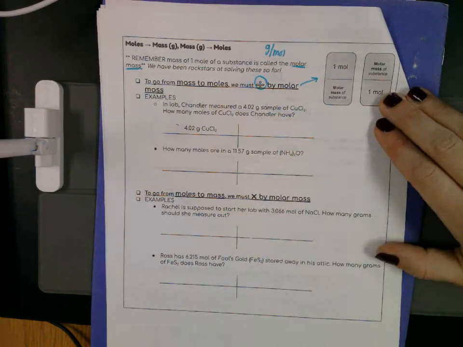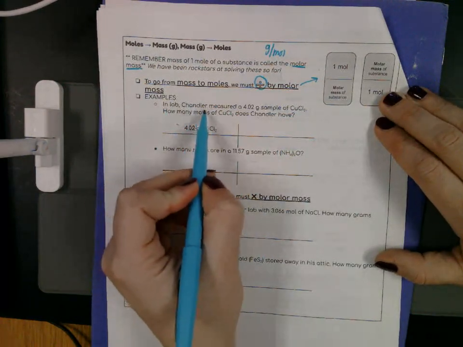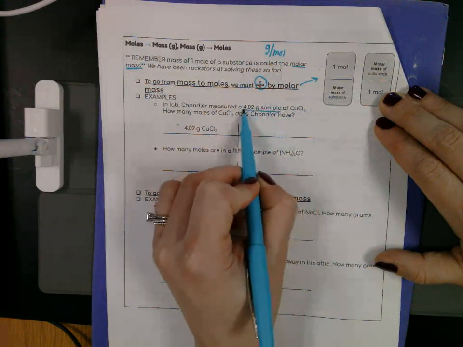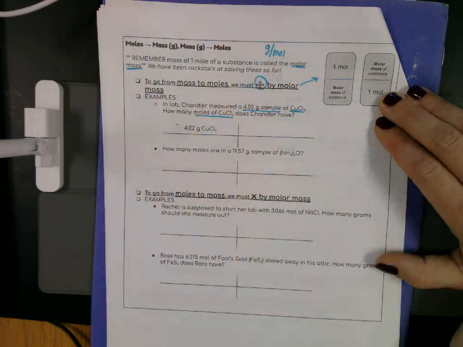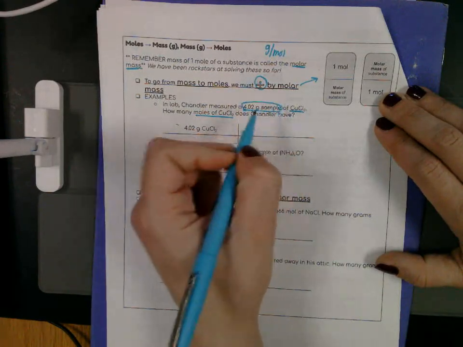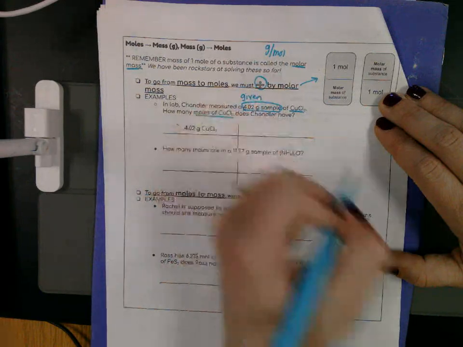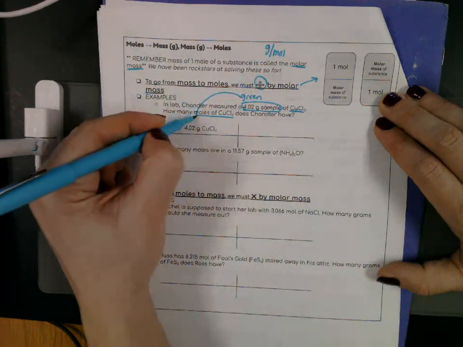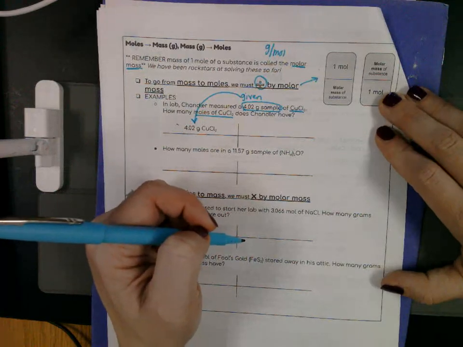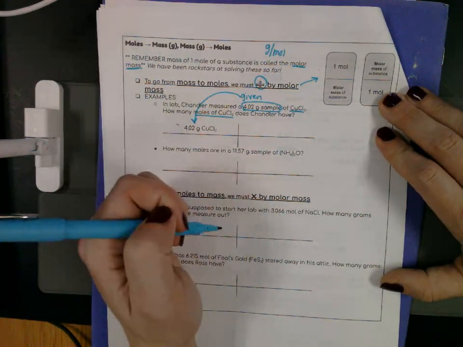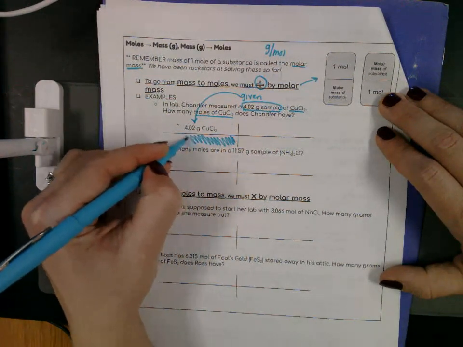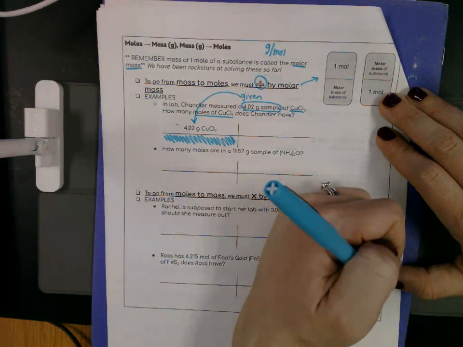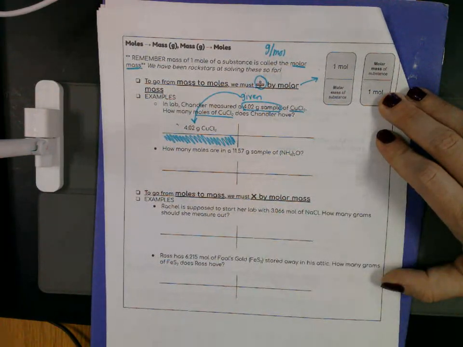Okay, so let's just do an example here. It says in lab, Chandler measured that there were a 4.02 gram sample of copper chloride, and we want to figure out how many moles of copper chloride Chandler has. Okay, so this original number that is given to you is what I call the given. Okay, and the given will always go right here in that top left part. I call this a bracket. Okay, that's my starting quantity. Nothing at all goes down here. So I always tell students to scribble this out because they're likely to be tempted to write something there.